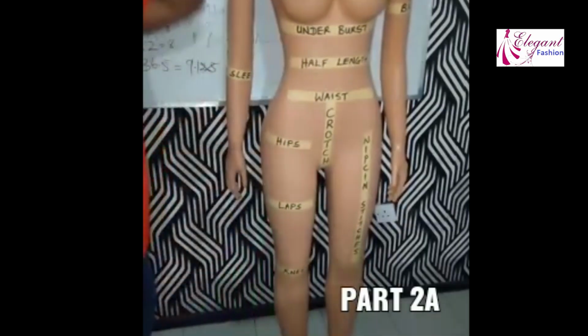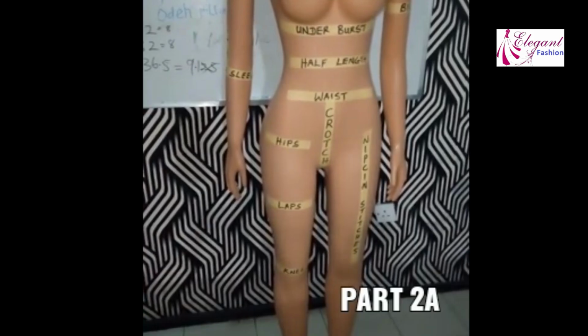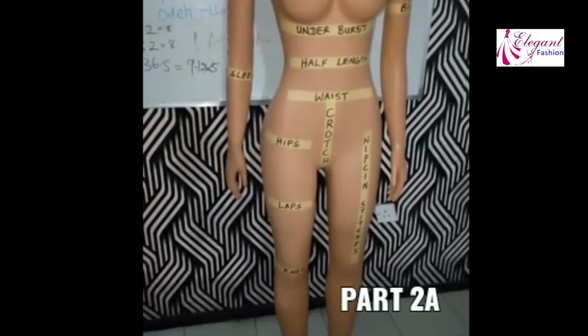Okay, so a skirt doesn't really have much to measure. The main things are your waist measurement, your hips measurement, and the full length of that skirt. Then another thing is when you're making a trouser. When you're making a trouser, the things that you consider are your waist measurement, your lap measurement, your knee measurement, and the crotch line, very, very important. So as we proceed with all these things, you will understand these measurements I've just explained better.